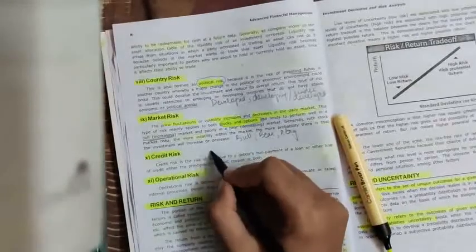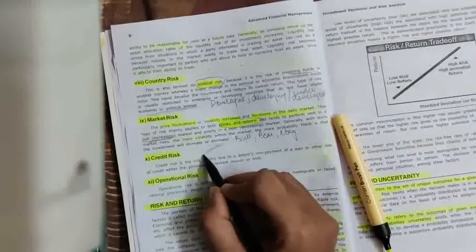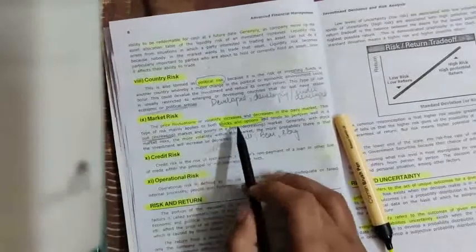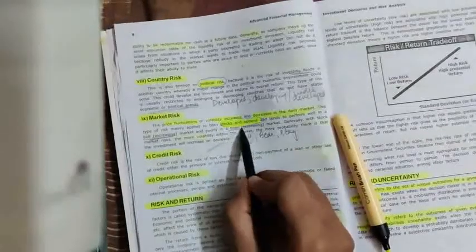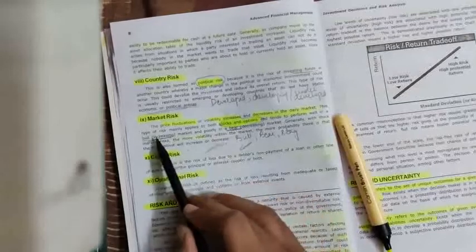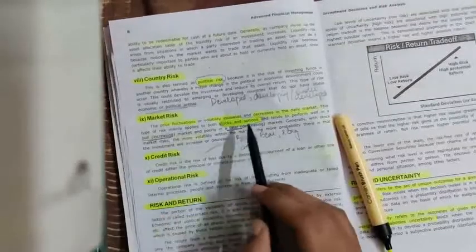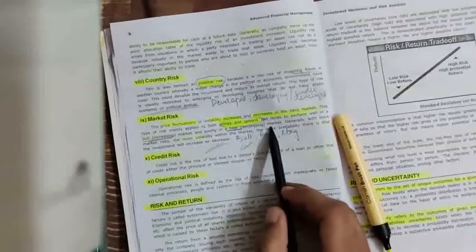Bull market goes upwards, that is decreasing to increasing, whereas bear market moves downwards. So these stocks and options perform well in the increasing market, whereas they perform very badly in the bear market, that is the decreasing market.